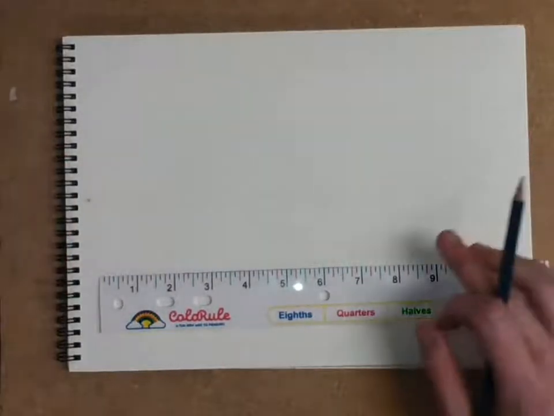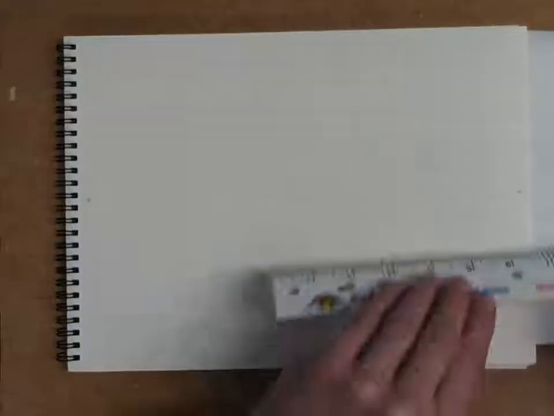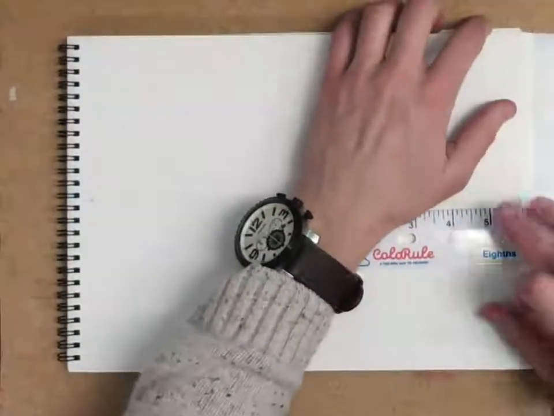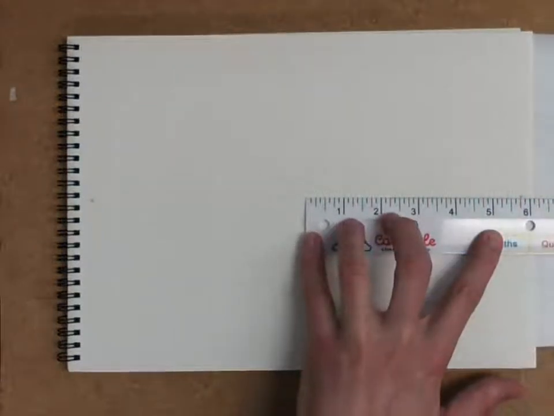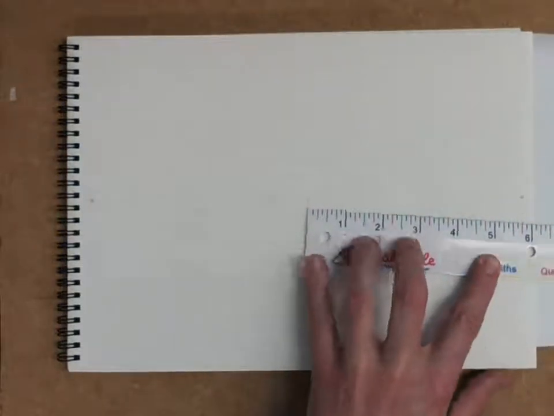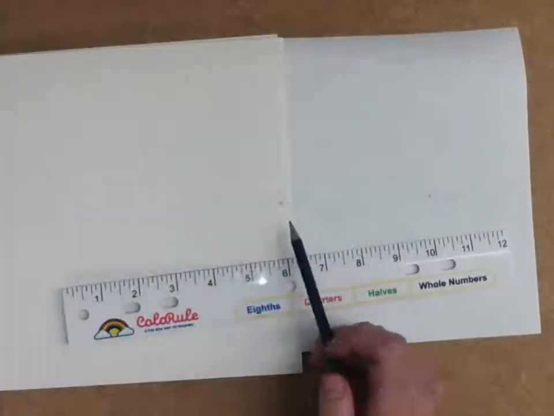If you also think that this paper is too scrunched for you, you can always grab a piece of tape, tape a paper underneath, extend this out even more, and then you could even make your vanishing point all the way out here. You guys can see that? Now you can.